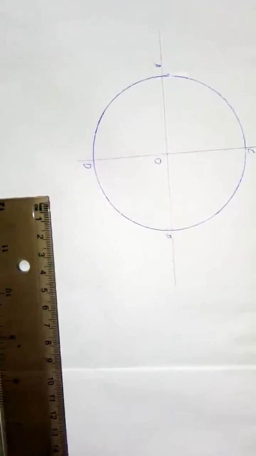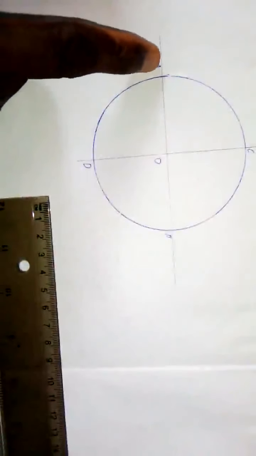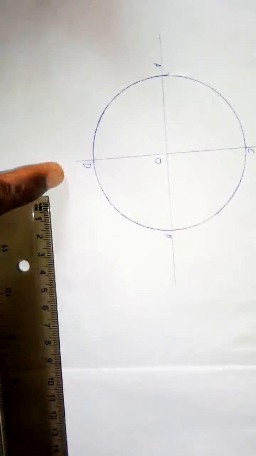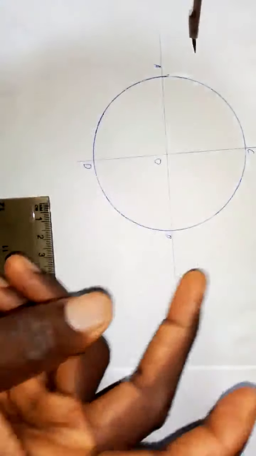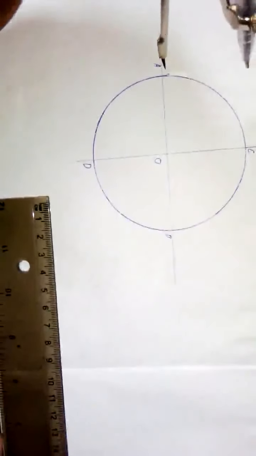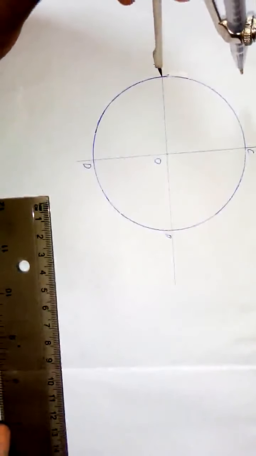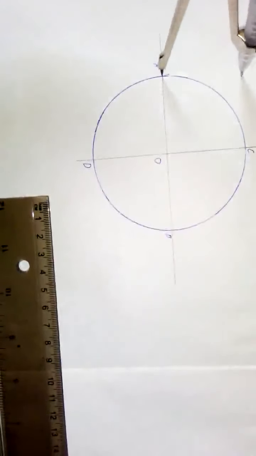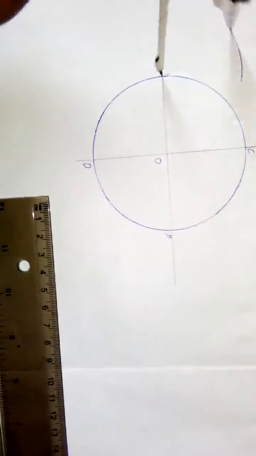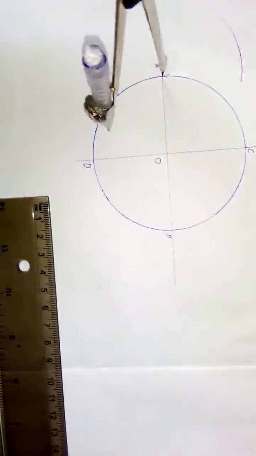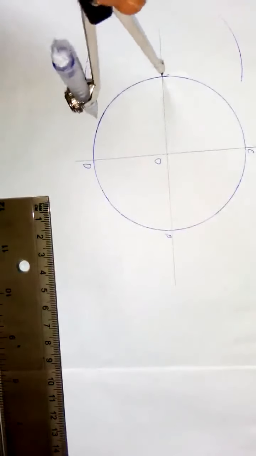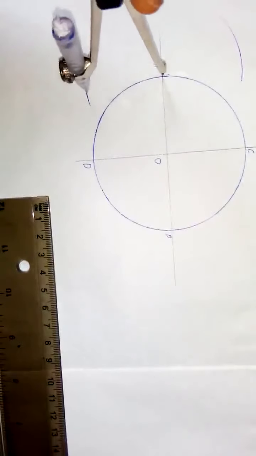After you have drawn the circle, label this line AB and label this line CD. The next thing we are going to do, with the radius that you used to construct this circle, put it at point A. Put the same radius at point A and draw an arc here, up and down of line AB.